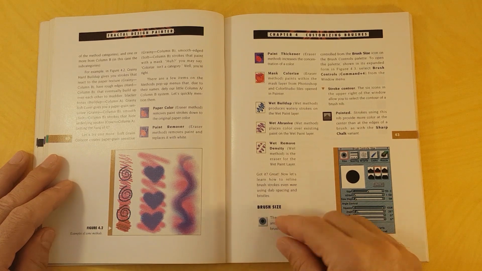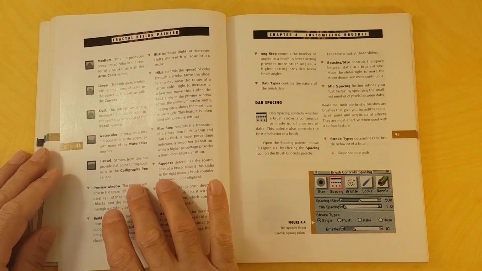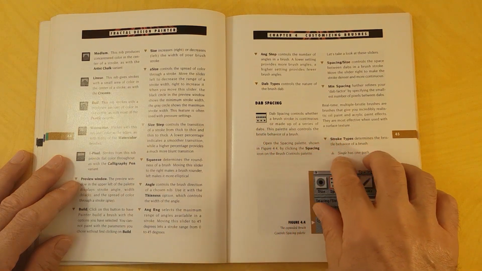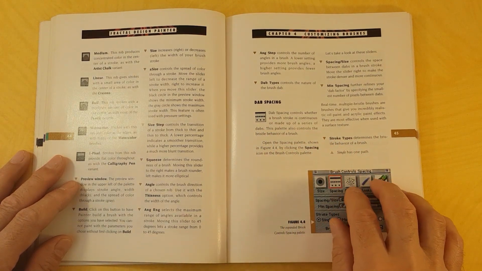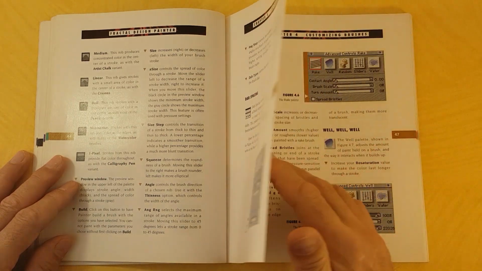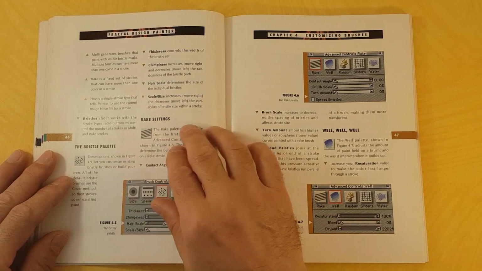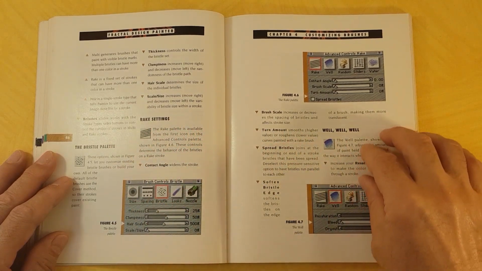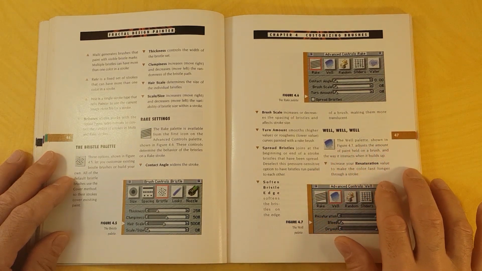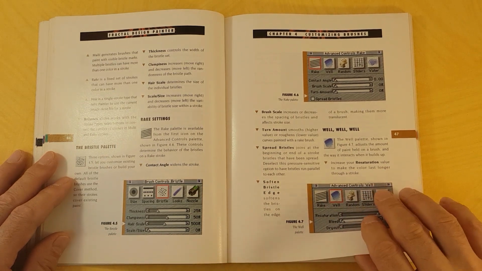Then we have, of course, brush size. We have depth spacing, and it controls whether a brush stroke is continuous or made up of a series of dabs. We have also rake settings. Well palette shown in this figure adjusts the amount of paint held on the brush.